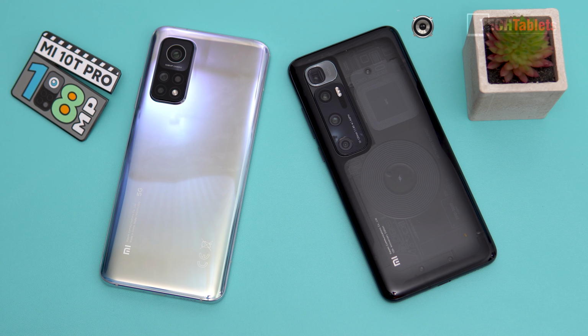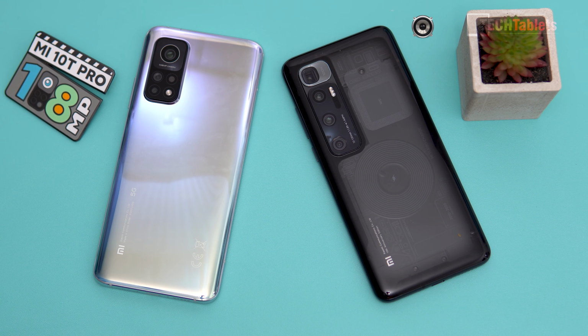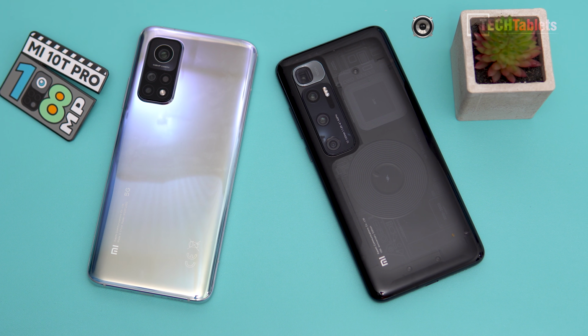Hi Ron, Chris here. So the Mi 10T Pro, which I recently just reviewed on the channel, up against the Mi 10 Ultra. So which one is going to be better here? I'm going to get to the bottom of this in this camera comparison.